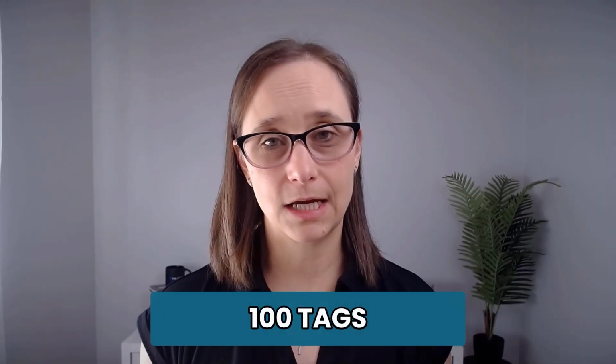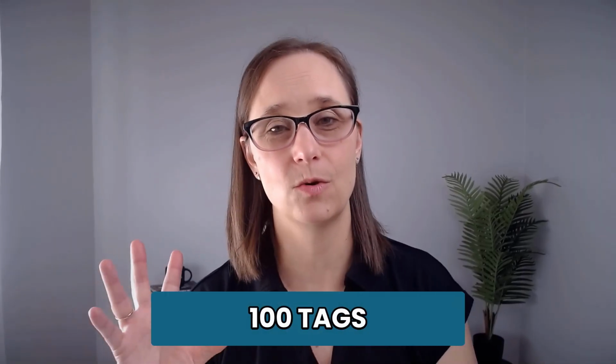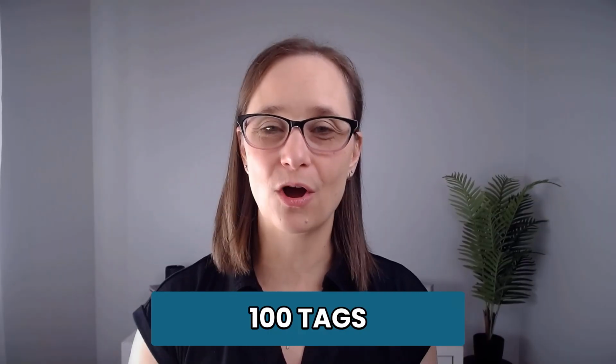Kajabi allows you to have up to 100 tags, which is a lot of tags. I know some of our clients do need more. You can request more from Kajabi once you max out at 100, but for importing purposes, 100 tags should be enough. You want to make sure you slim things down and streamline them, so you're not going over that max of 100 tags.